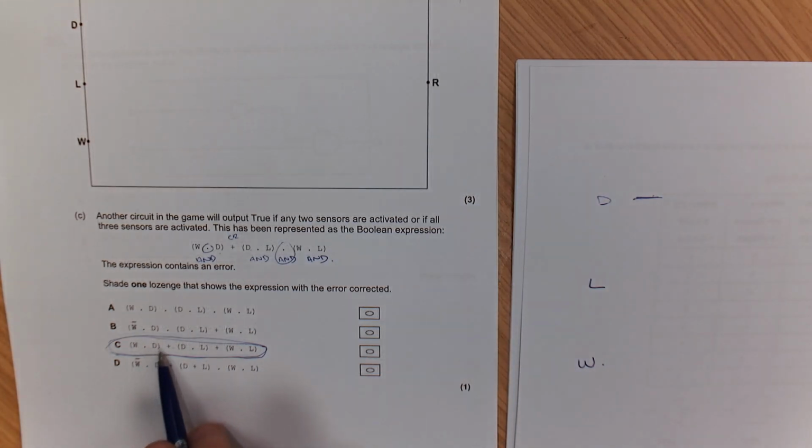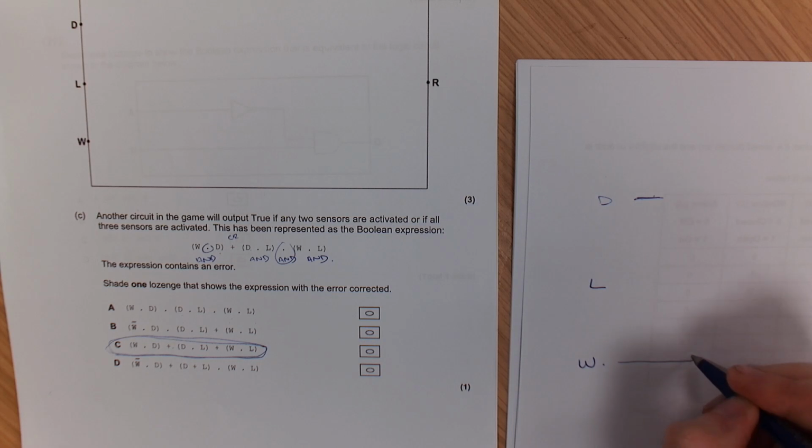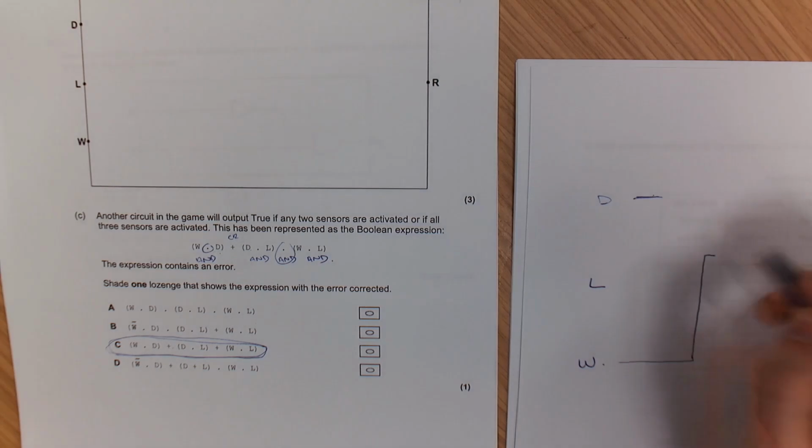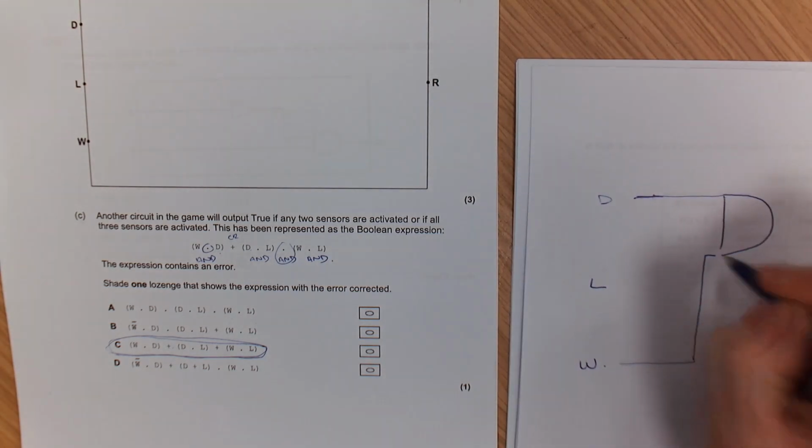So I've got W and D. So I'm going to do this up here. We're going for W and D. This is going to look messy, by the way.